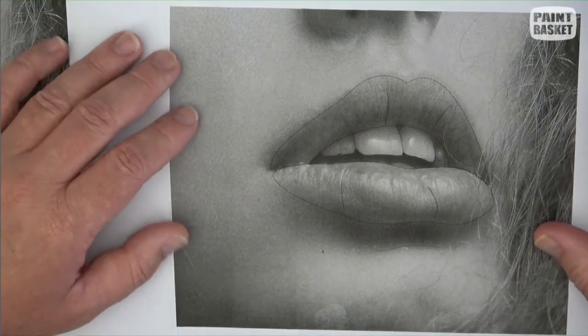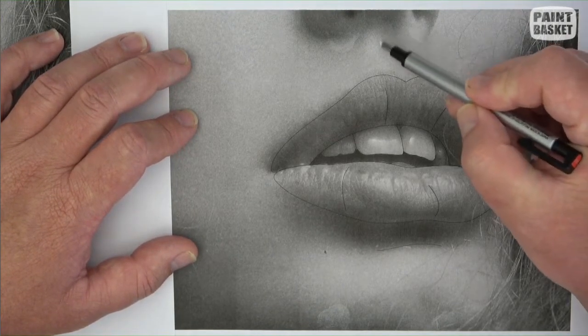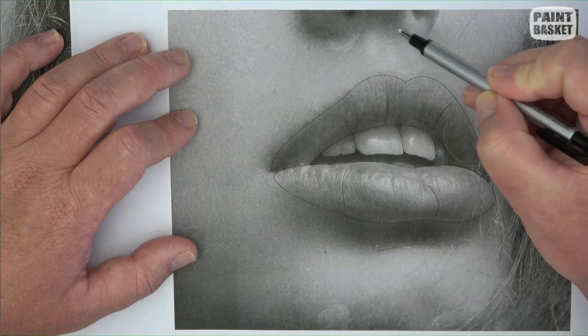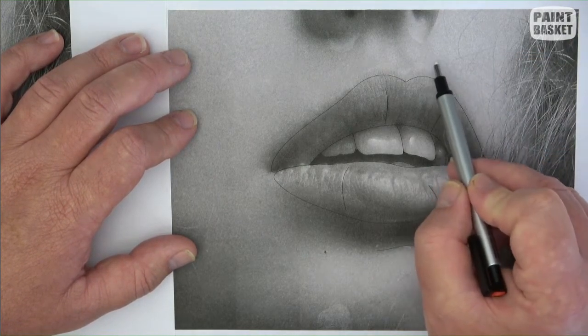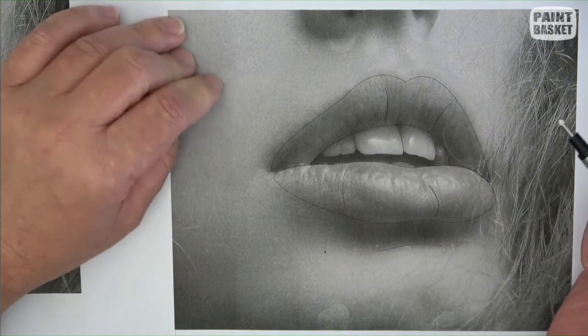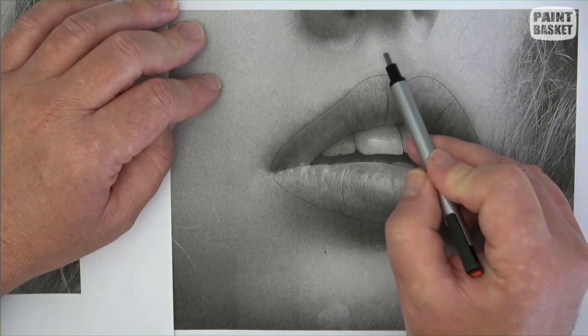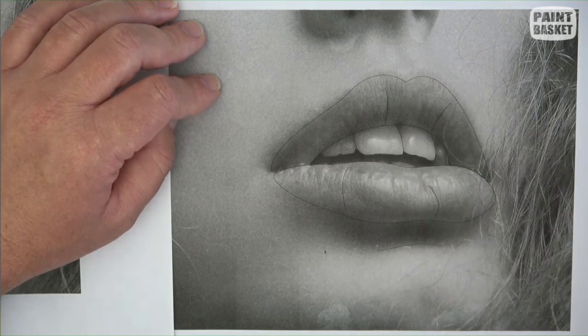So in this model, there is one place where you would normally mark as well, and that's here. That fulcrum over there, where the left and the right hand sides of the upper lip meet, you've got that little dent there, hey? So that little dent has a concave shading to it.